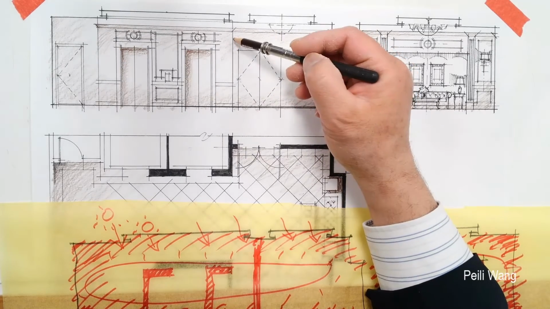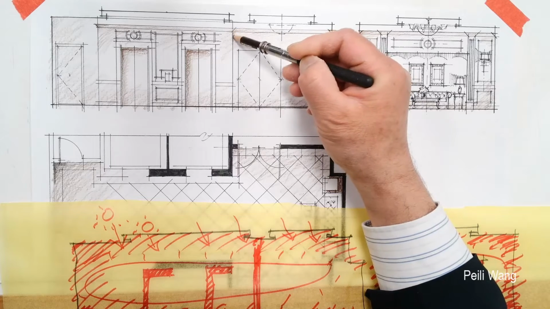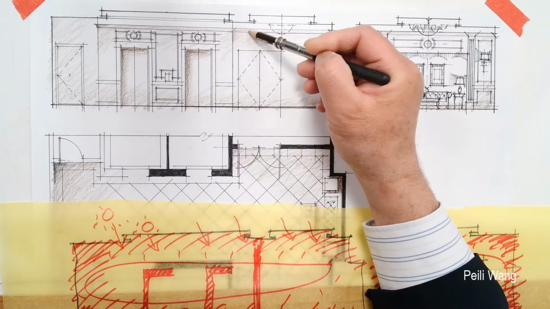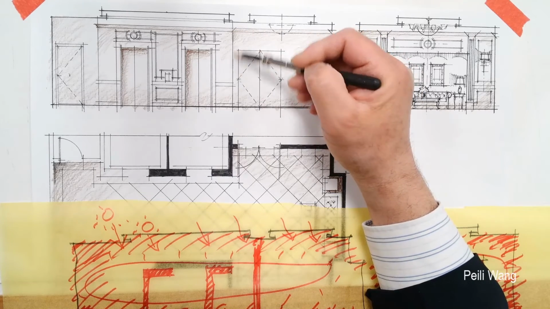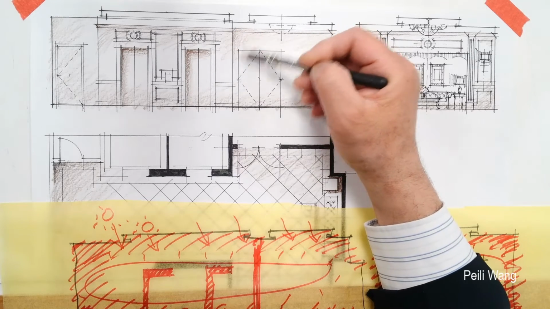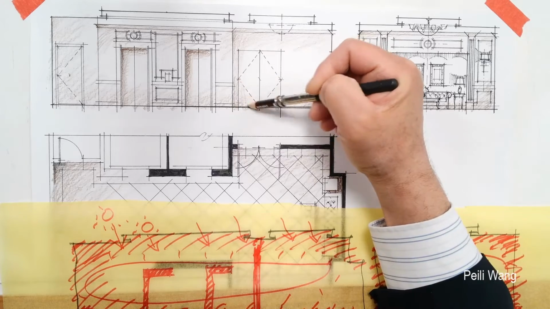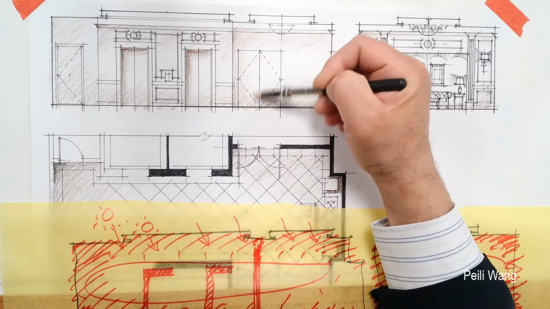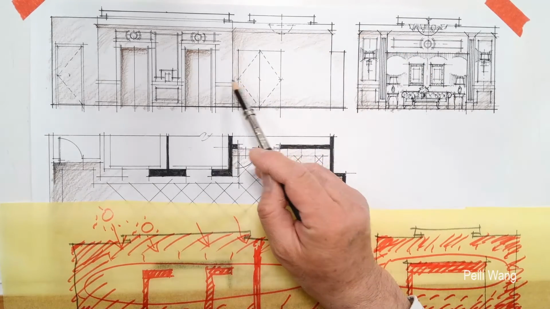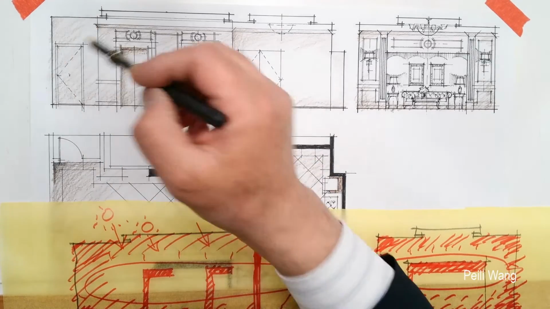Even with the same material, you can make this part slightly darker. You don't have to make a strong shadow, just very soft, just at the corner. You can see a little bit dark. Right now we can see different levels.